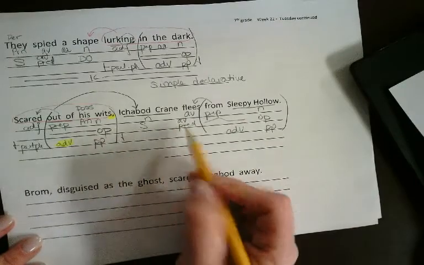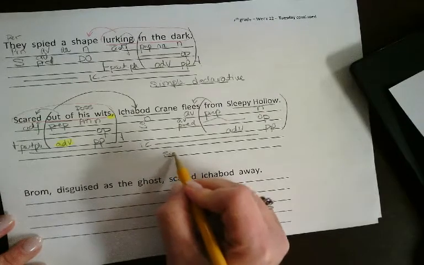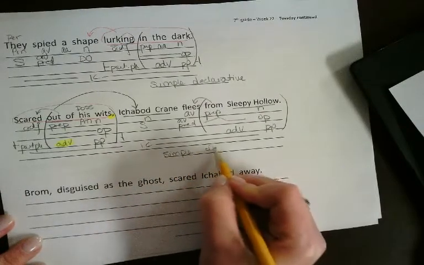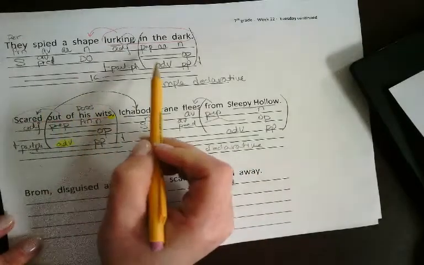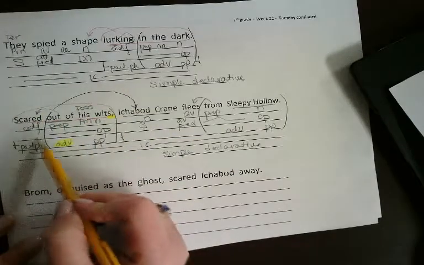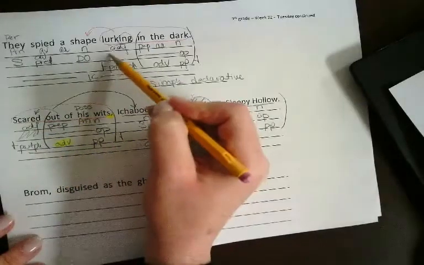I have one subject predicate set, which makes this a simple declarative. Now, I didn't do it on this one up here or here, but if you're worried because you don't have anything under that adjective, you can just get rid of it so it doesn't hurt your brain. Like, oh, I've got to have something there.